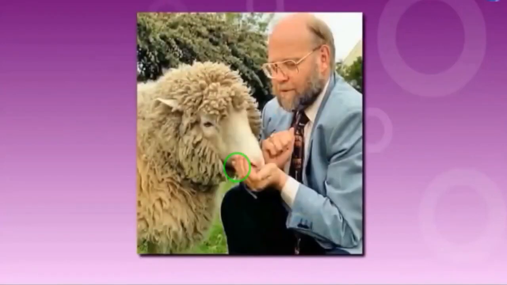Cloning of an animal was successfully performed for the first time by Ian Wilmut and his colleagues at the Roslin Institute in Edinburgh, Scotland. They first developed the cloned sheep. So this is a cloned sheep. The name was Dolly, the first cloned sheep.